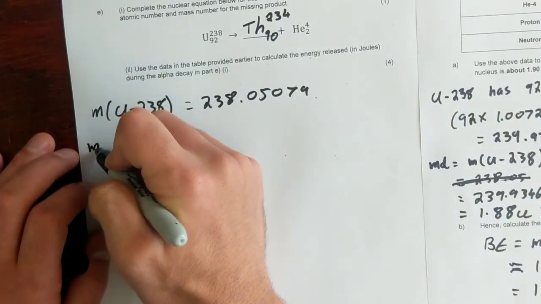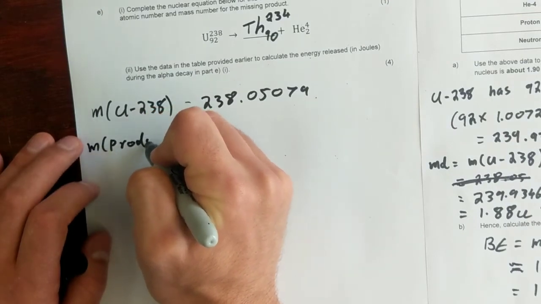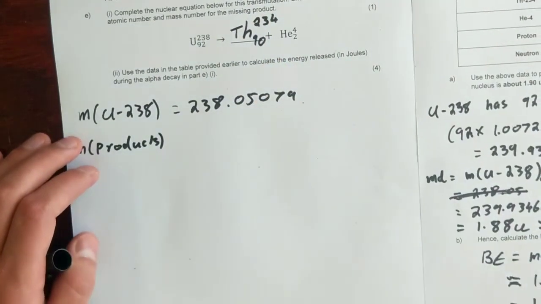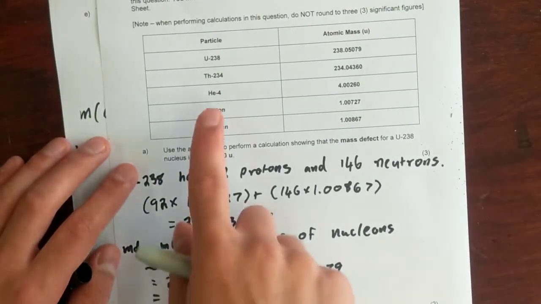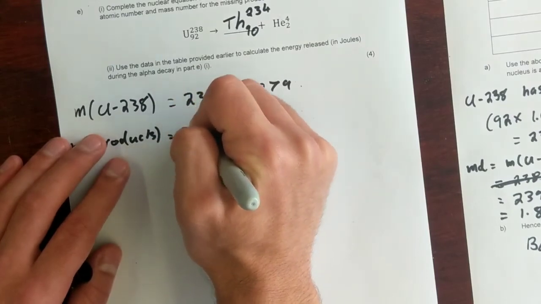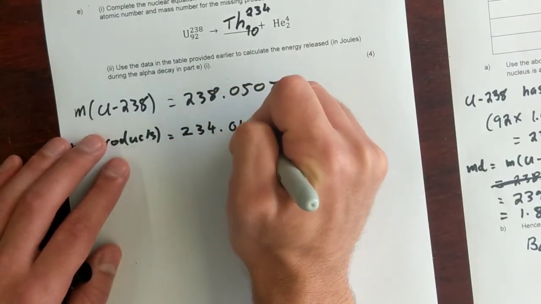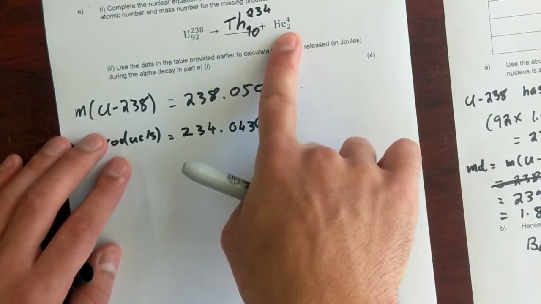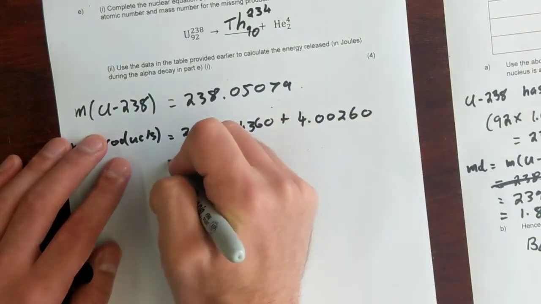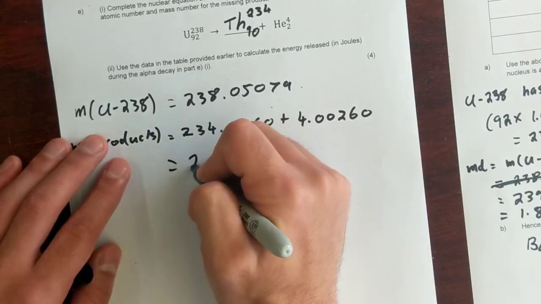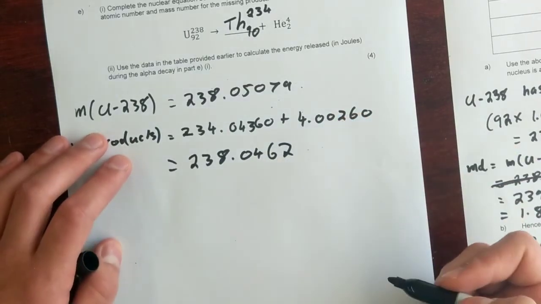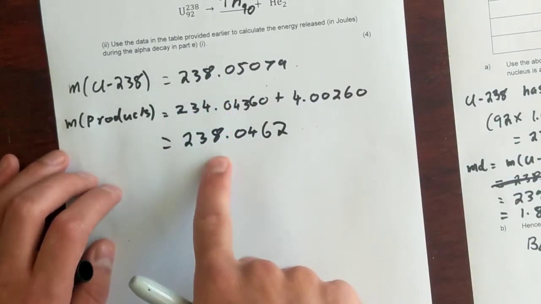Now we need the mass of the products, or the whole right-hand side, the thorium-234 and the helium-4. So we get thorium-234 has a mass of 234.04360, added to the mass of the helium-4, which we use our table to find out is 4.00260. When we add those two together, we should get a mass of 238.0462. Notice that the mass of uranium is greater than the mass of the products.